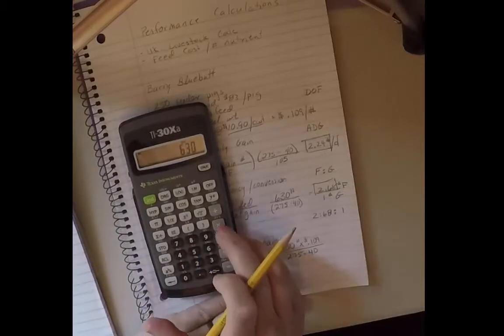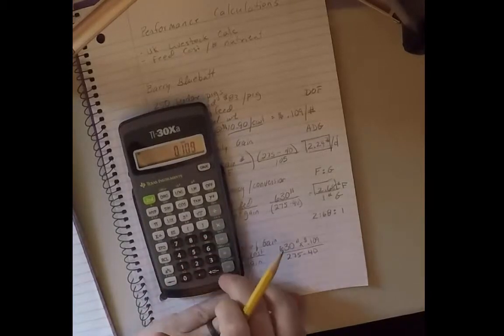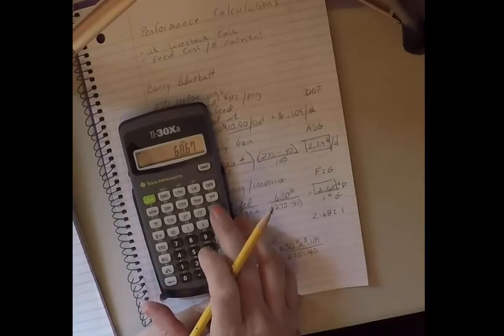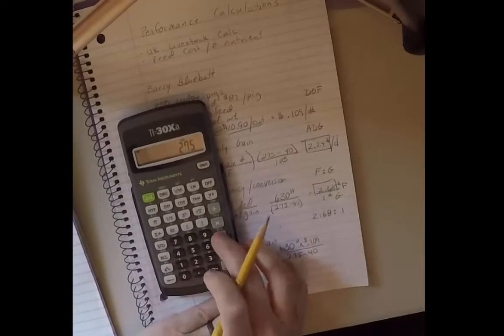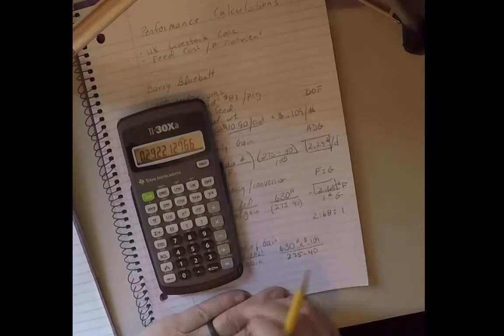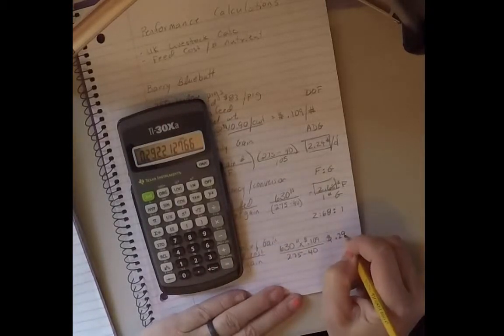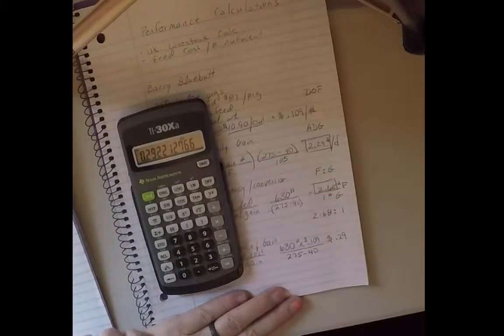So 630 times 0.109 is 68.67 for feed cost, divided by 275 minus 40 equals 29 cents. So for every pound of gain, it's costing almost 30 cents to feed that pig.